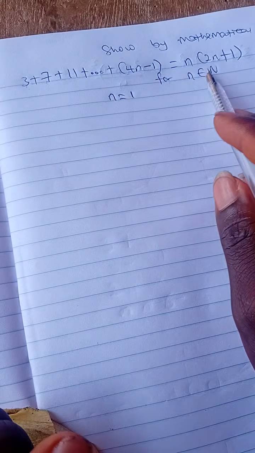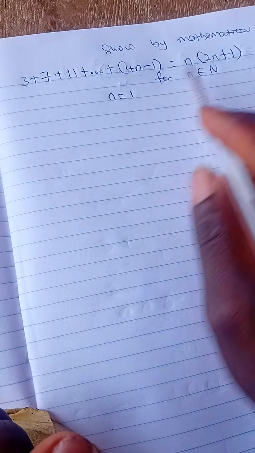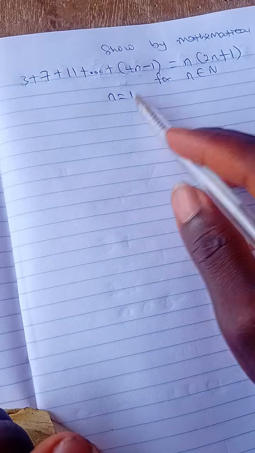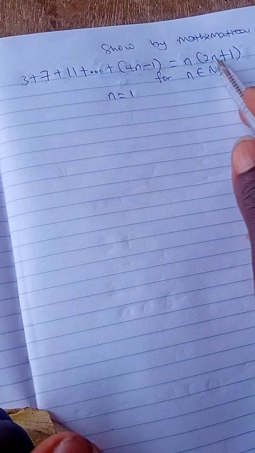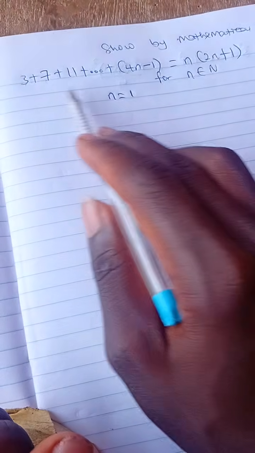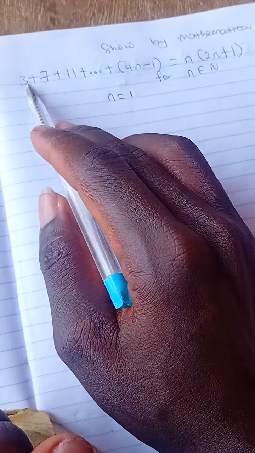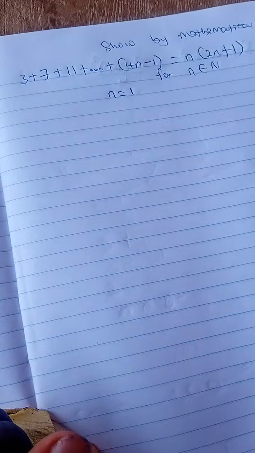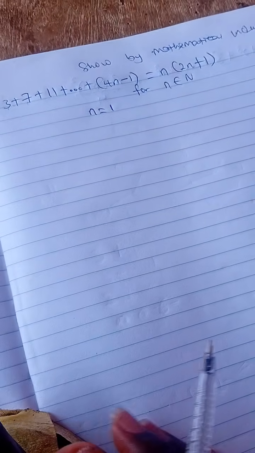But on the right hand side, the meaning of this n is that wherever I see n, I'm going to put 1. If my n is 2, wherever I see n, I'm going to put 2. If my n is 3, wherever I see n, I'm going to put 3. But on this side, if n is 1, I'm going to pick the first term. If n is 2, I'm going to pick the first 2 terms and add them. If n is 3, I'm going to pick the first 3 terms and add them. So that's that for that.